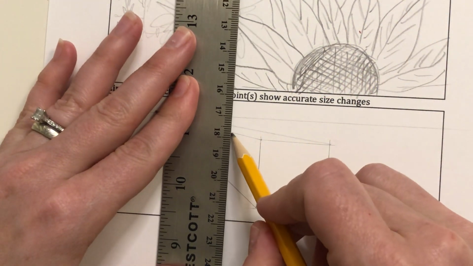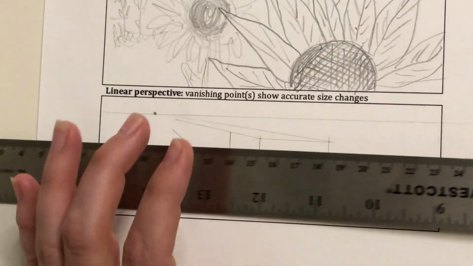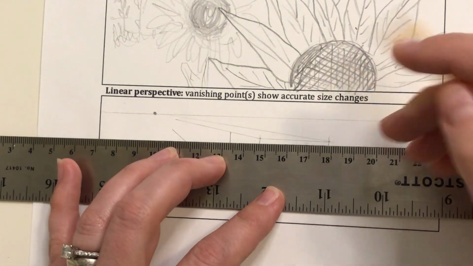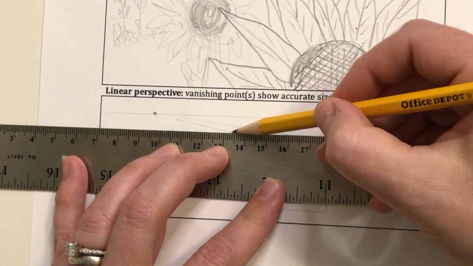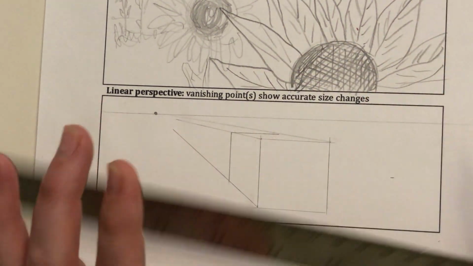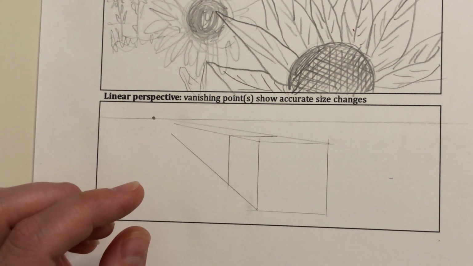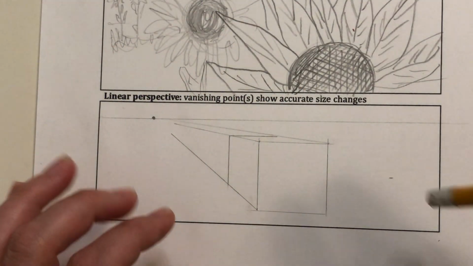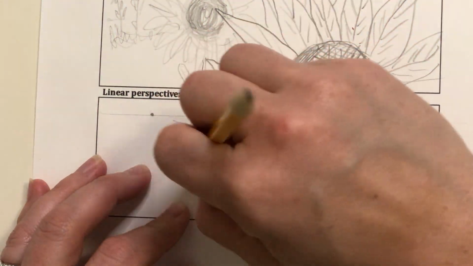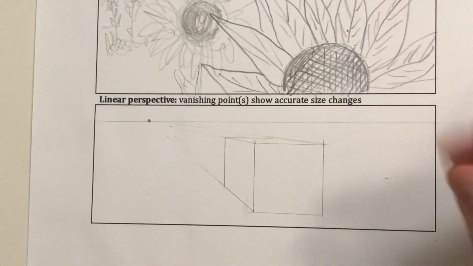I'm just going to slide this over very carefully without trying to shift my ruler. And then I'm going to line up my ruler with the top of the cube and then carefully slide it up. If you don't have a ruler at home, you could get another piece of paper and fold it a couple times and get a really nice crease and use that as an edge. But you have to do this using a ruler.